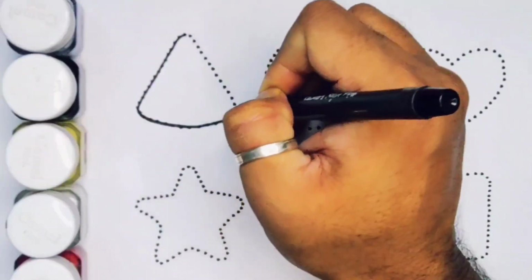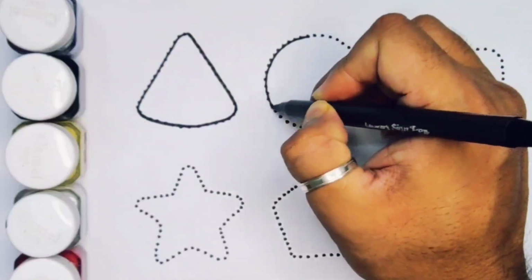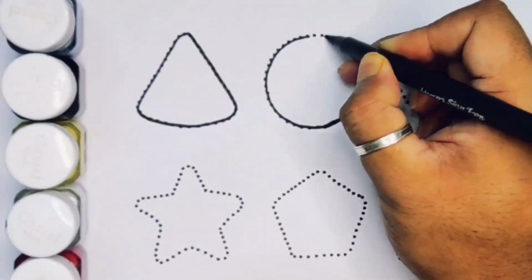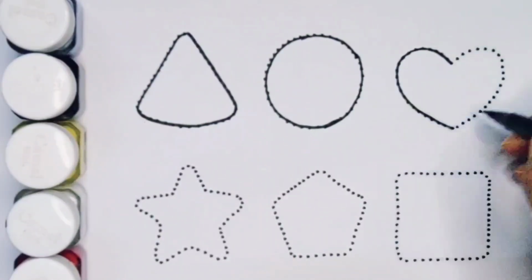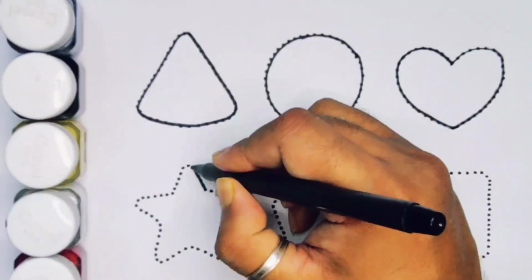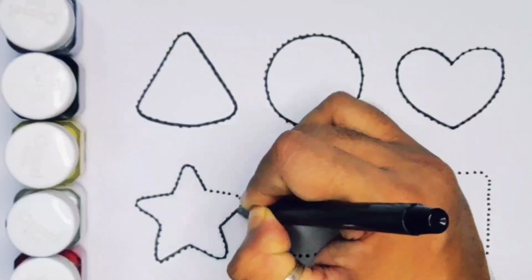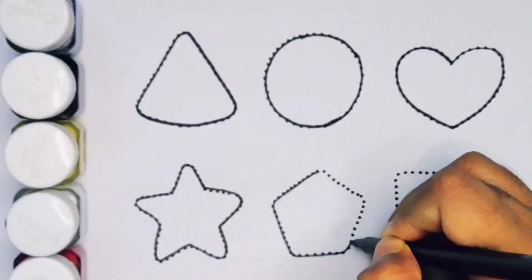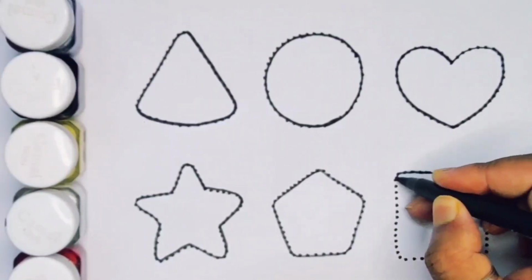Triangle, next circle, next heart, next star, next pentagon, next square.